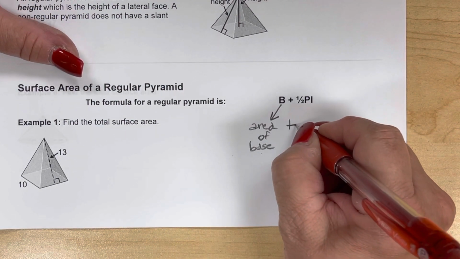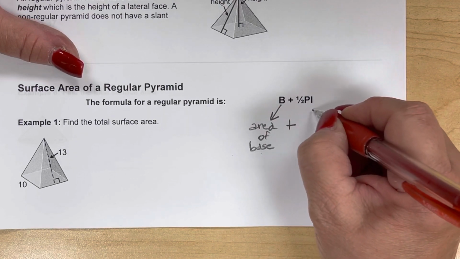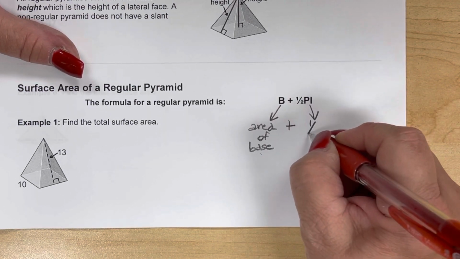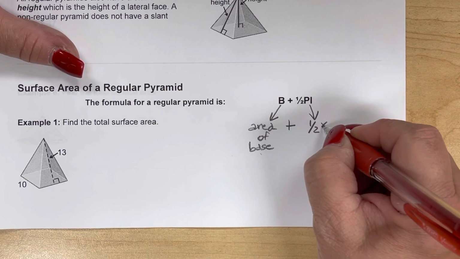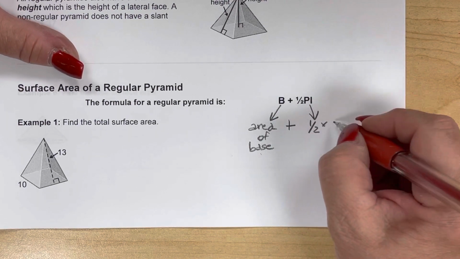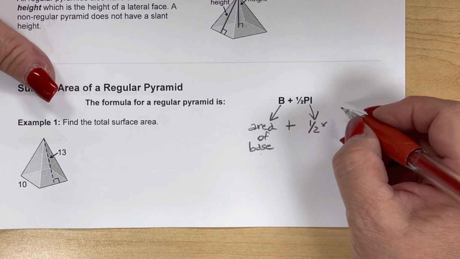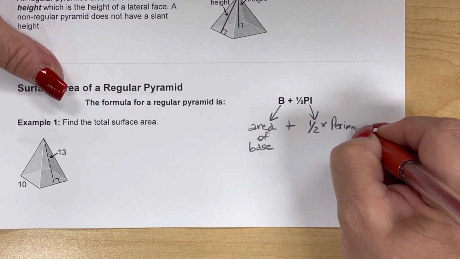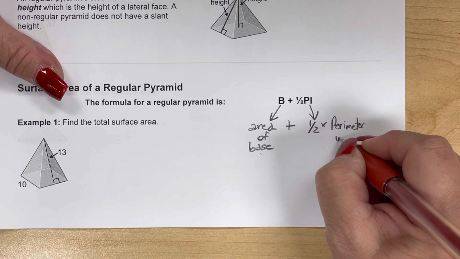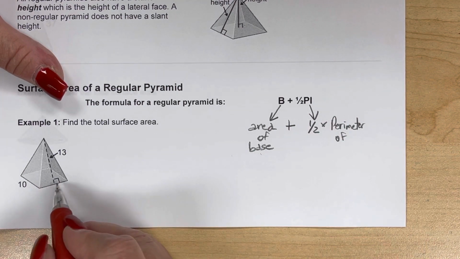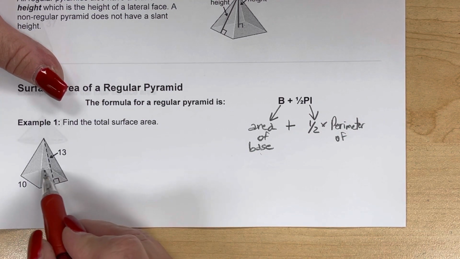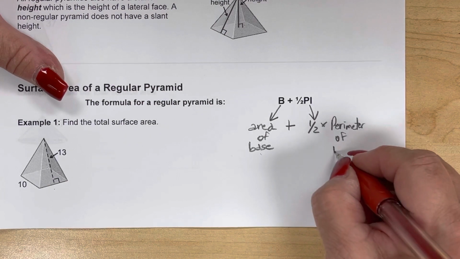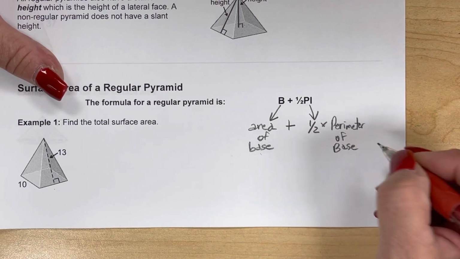That gets added to this section right here, which is half times the big P. Anybody remember what P stands for? Hopefully you do. That would be the perimeter of the base. So again, if it's a square, it'd be 10 plus 10 plus 10 plus 10, okay? And we're going to actually do this one problem here in just a second.